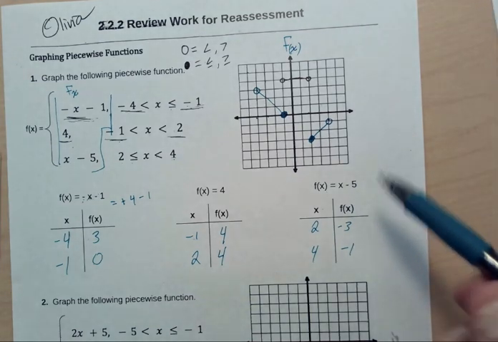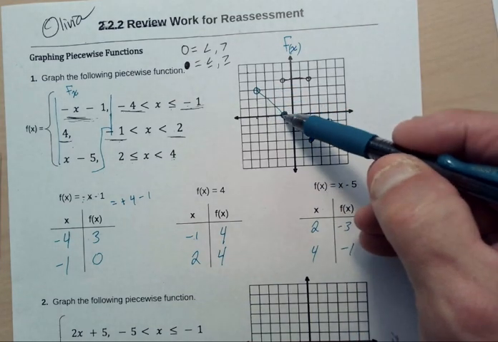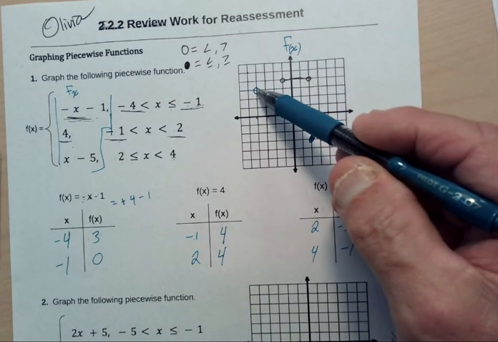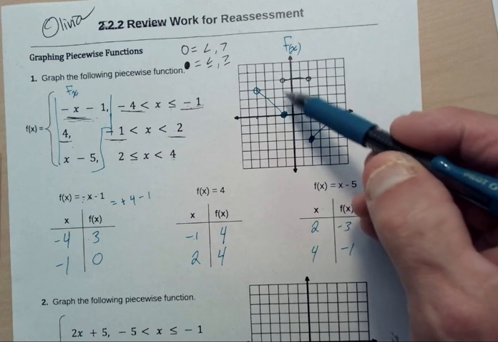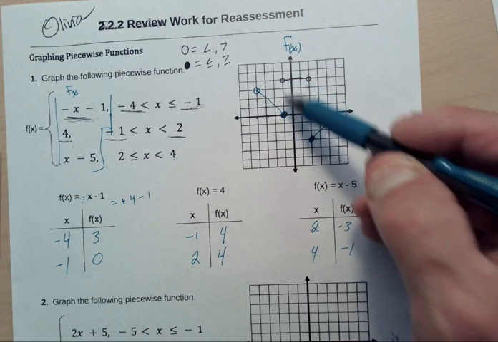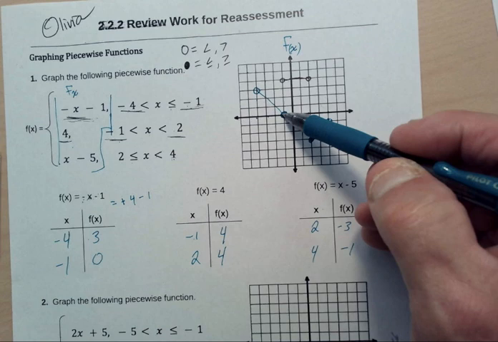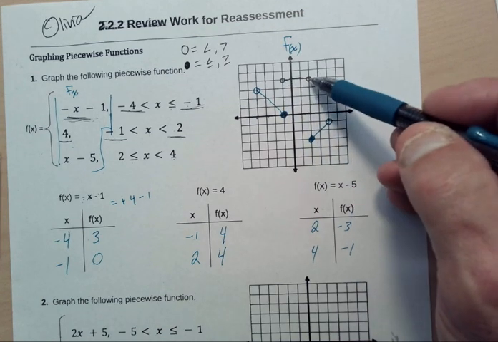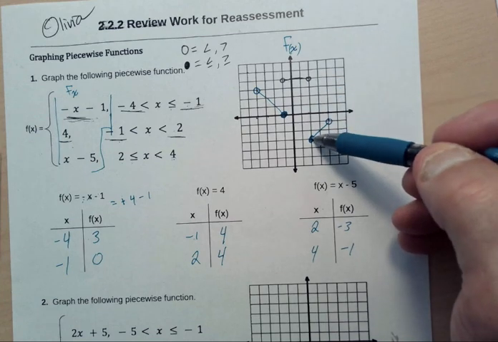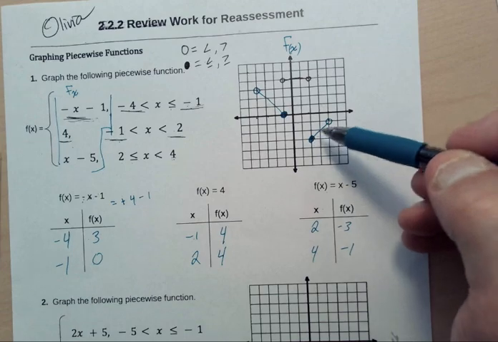Now you can always check your work because look, this line segment matches with that line segment, and this one includes the -1 as the x value. But this one does not. It can't because it's down here, right? This one includes it, so this one can't. So that makes sense, right? And then this one doesn't include the x equals positive 2, but this one does. So it's closed, and then we go to here, right?